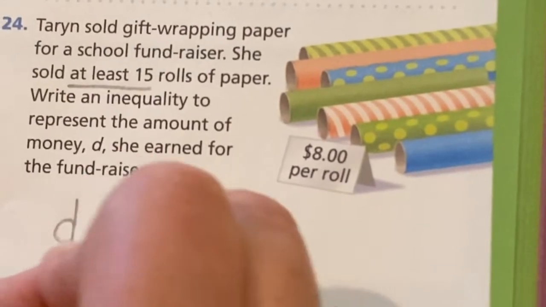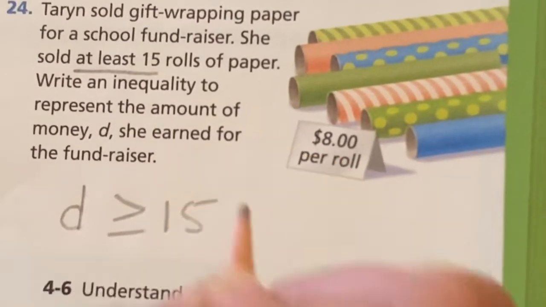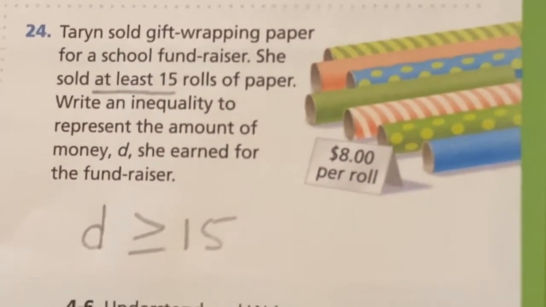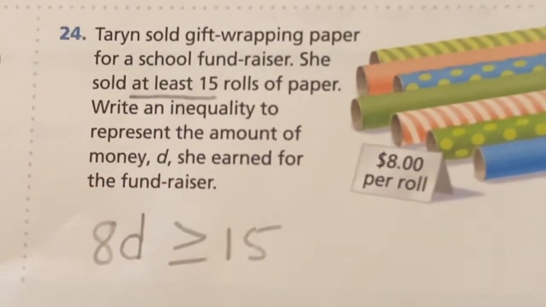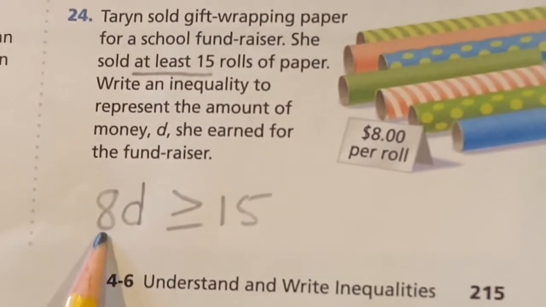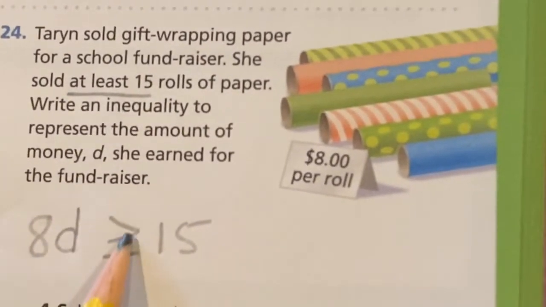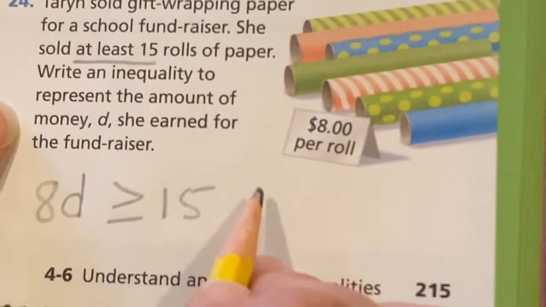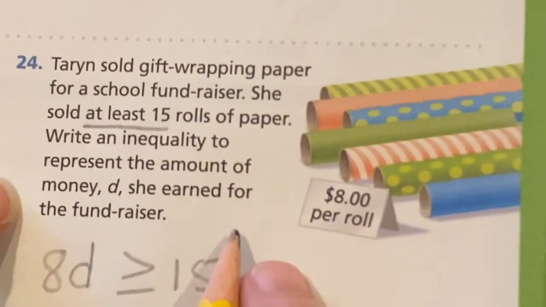So that means it's greater than or equal to 15. But we also know that it was $8 per roll. So if we're looking for the amount of money, 8 times the number of rolls is greater than or equal to 15 for the rolls of paper.